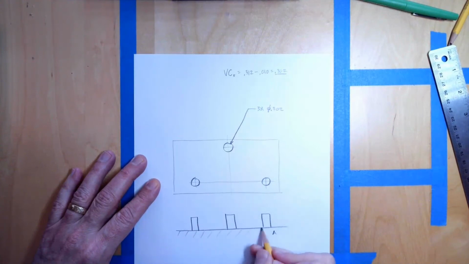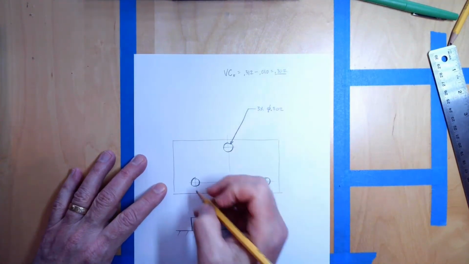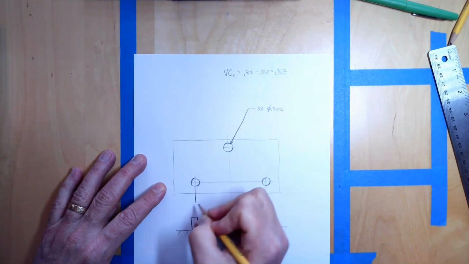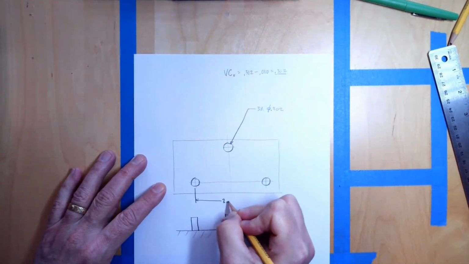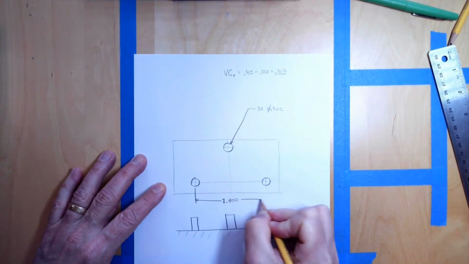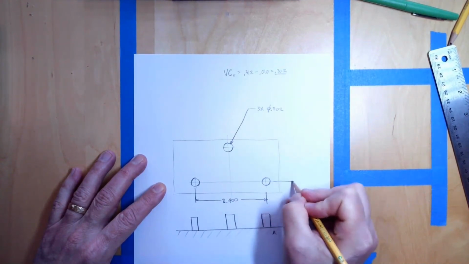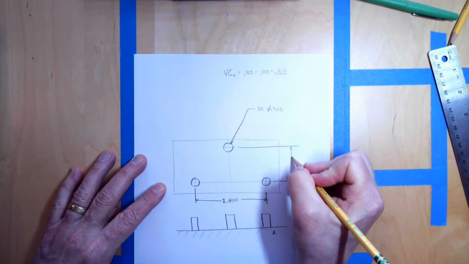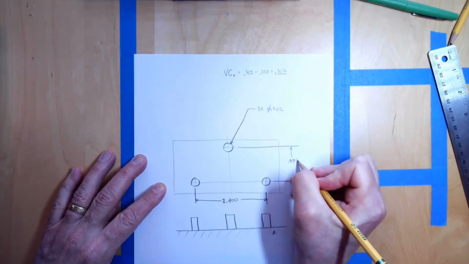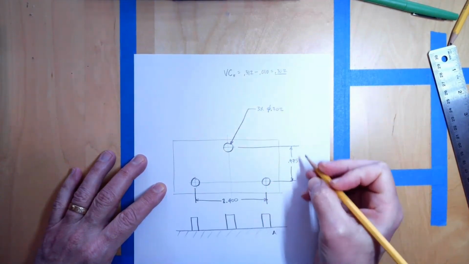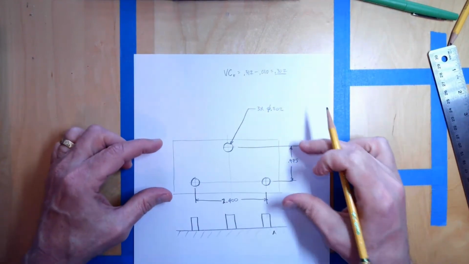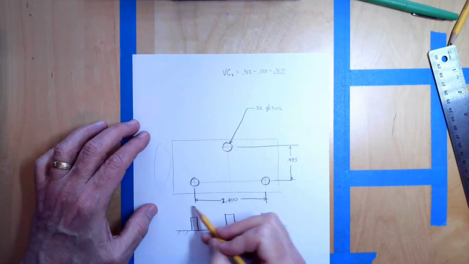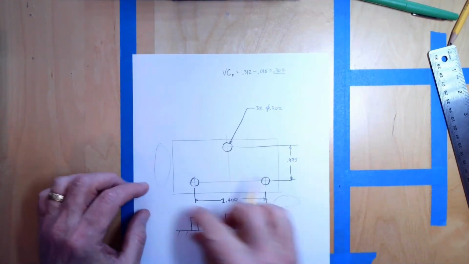So there's A, right? And the pins are located relative to each other. Whoops, this is 2.400. And this is 0.9750, right? 2.4. Okay. So notice that we don't have anything for B and C, right?